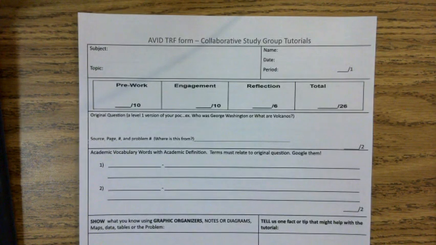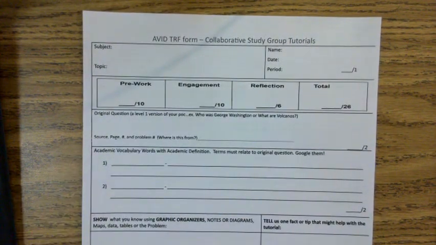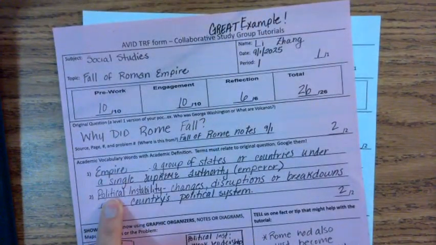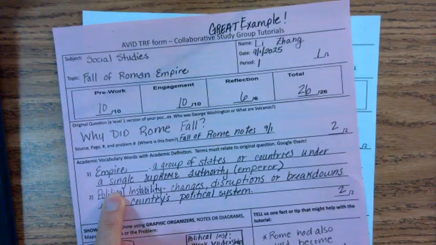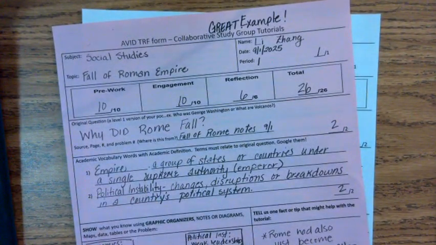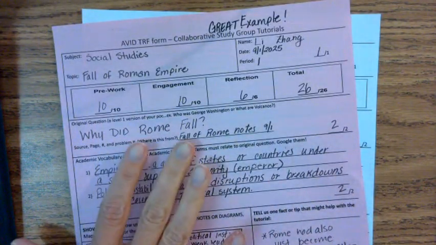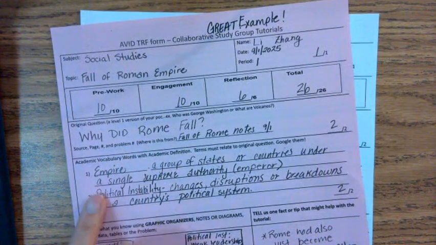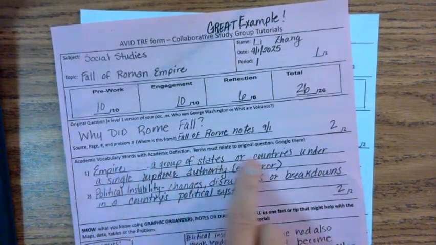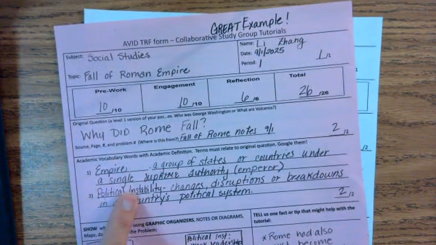Right. Now we're moving on to academic vocabulary. So that's this section right here. If you're looking at your pink TRF, the student chose some really technical terms, empire and political instability, because they knew that those topics would be inside the answer to their tutorial questions. So pick really technical terms. If you're doing math, maybe you want to write the formula and tell us the formula, or you're saying what a variable is, or the word reciprocal.